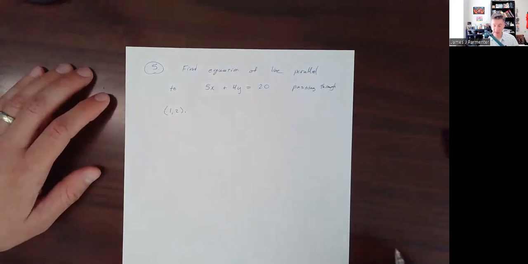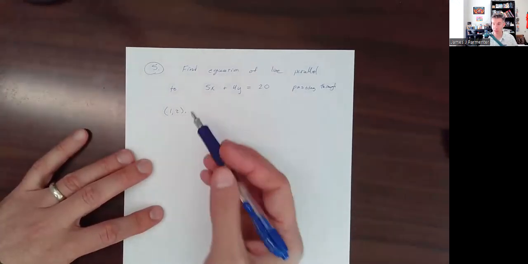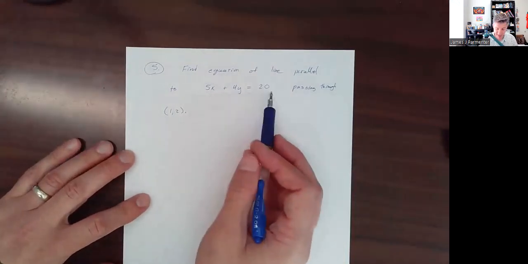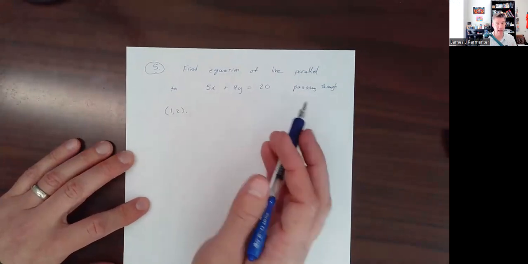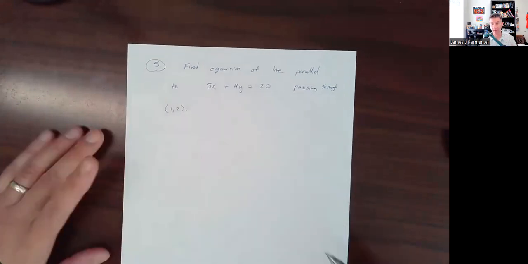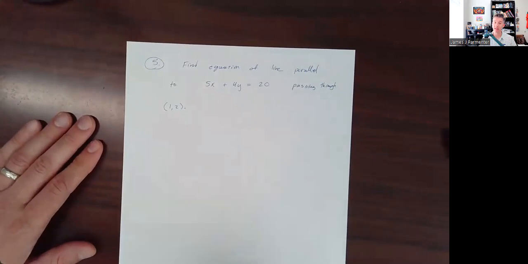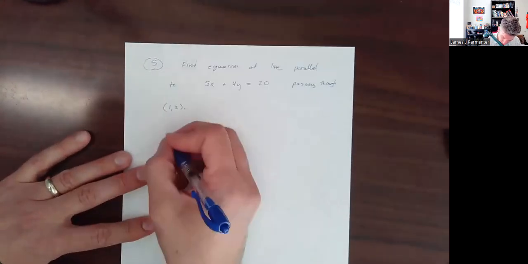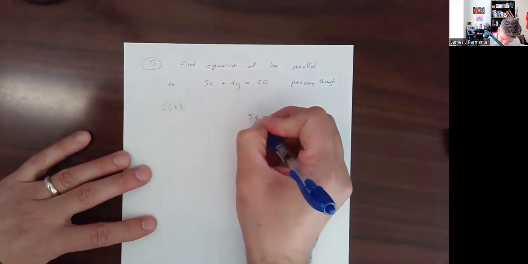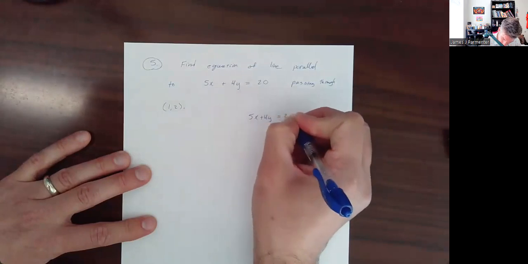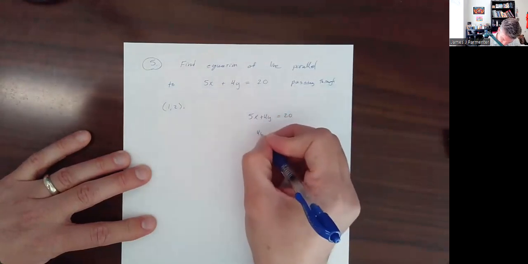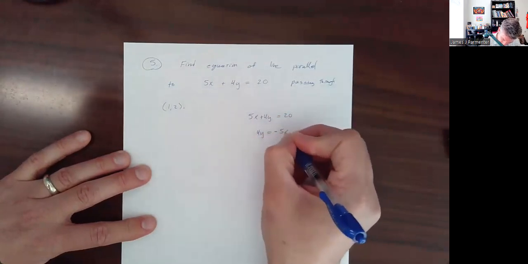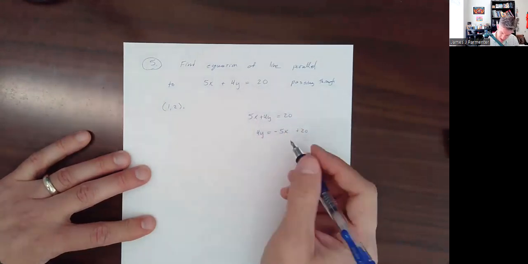So first and foremost, if we're trying to find the equation of a parallel line, we have to find the slope. Well, I don't see the slope easily. I want to emphasize here the slope is not 5. It's not the coefficient of x unless the equation of the line is written in the standard slope-intercept form. So I'm going to do that. 5x plus 4y equals 20, subtract 5x, 4y equals negative 5x plus 20, and then divide both sides by 4.